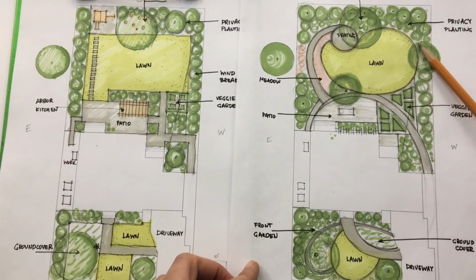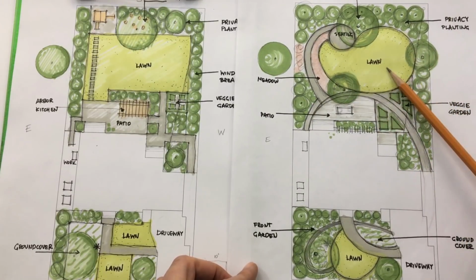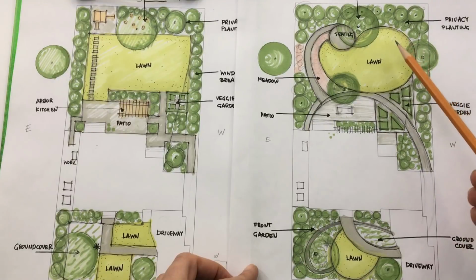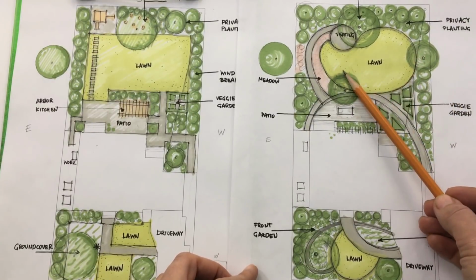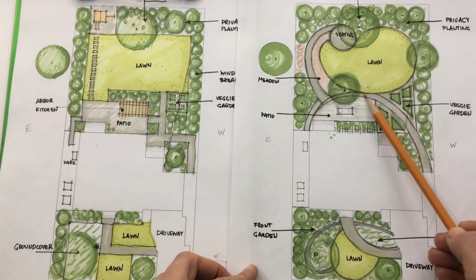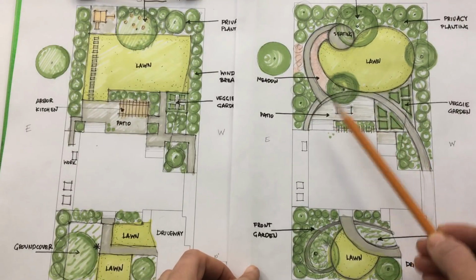The lawn has a lot of curves, and do not be intimidated by this. You could totally do this. Go out there and draw circles, or you can outline your garden spaces with white rope right in your garden space, so you can see what this may look like. The walkway is like this semicircle here.